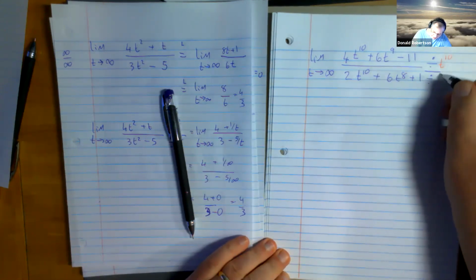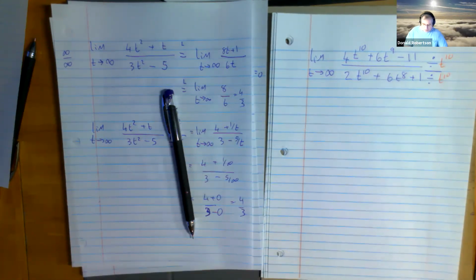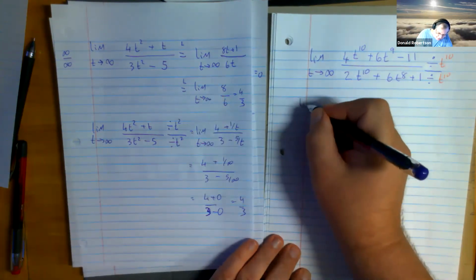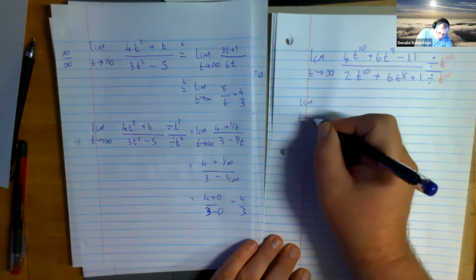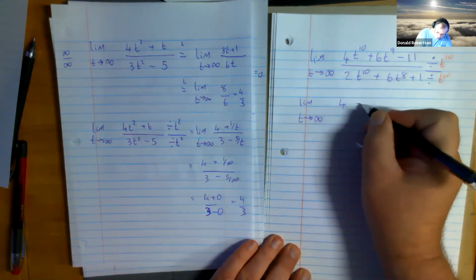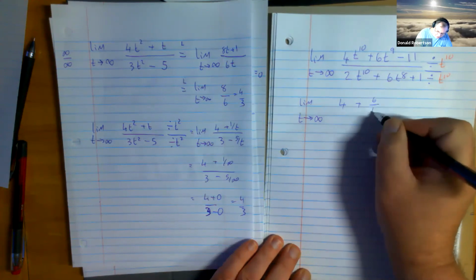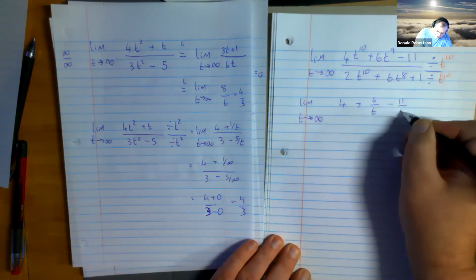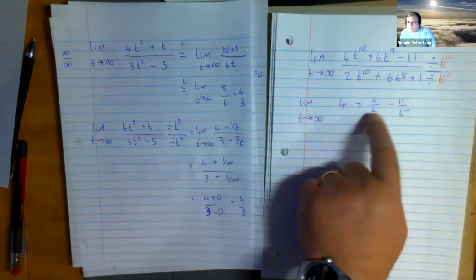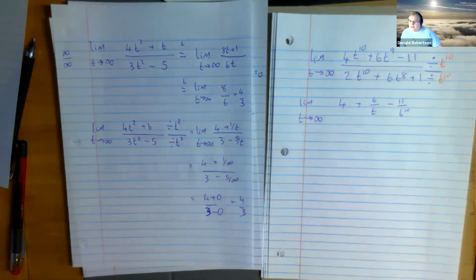So I'm going to divide everybody in the top with t to the 10 and everybody in the bottom with t to the 10. So the limit becomes this guy. You get a 4, you get a 6 over t, and negative 11 over t to the 10. Are you happy about what these become when you divide them by t to the 10?